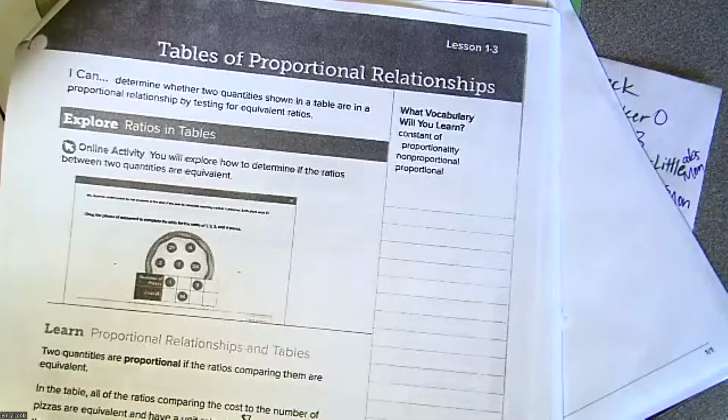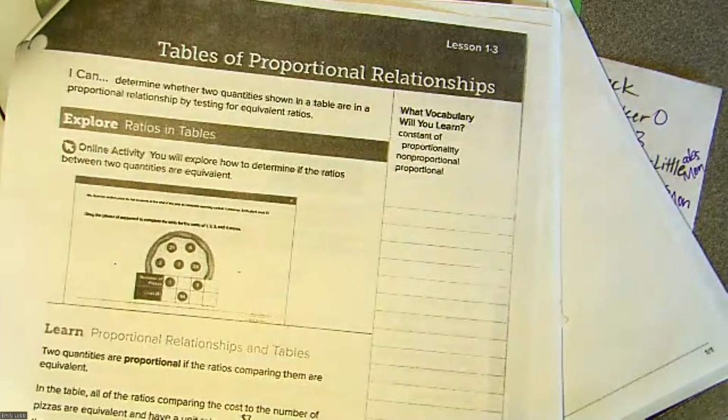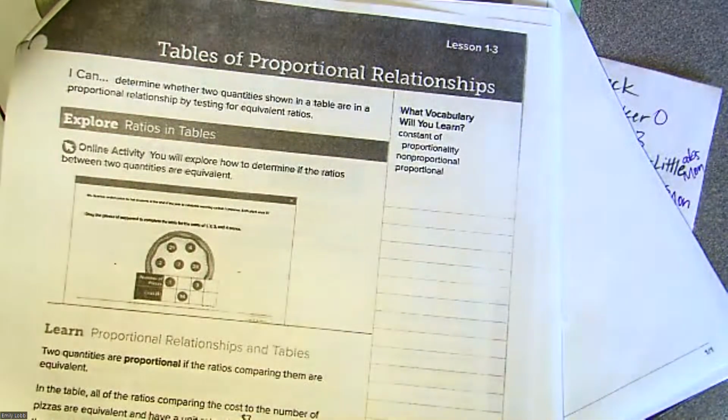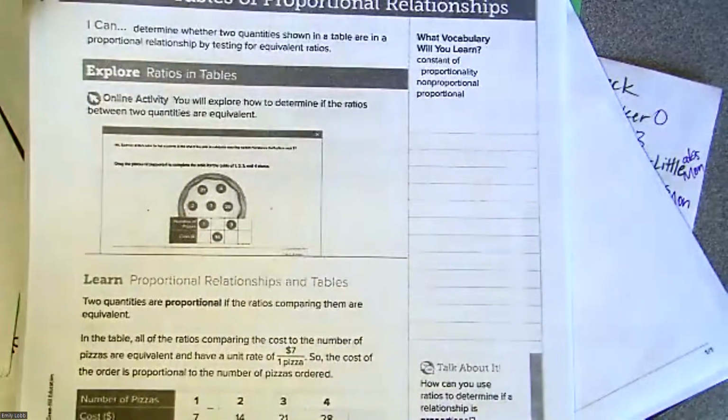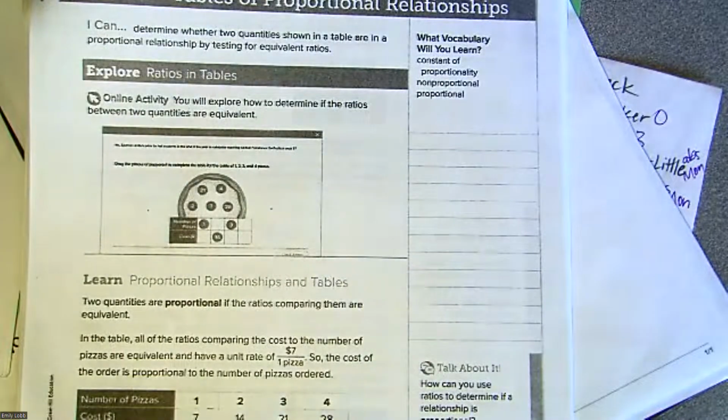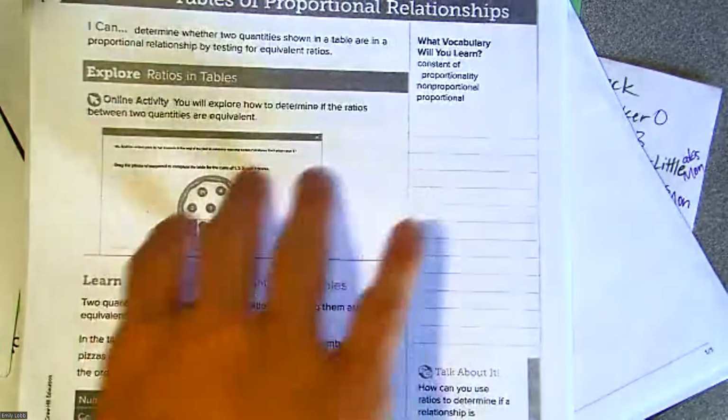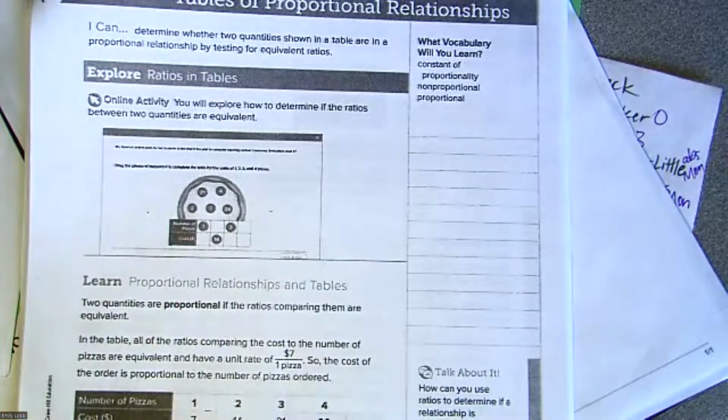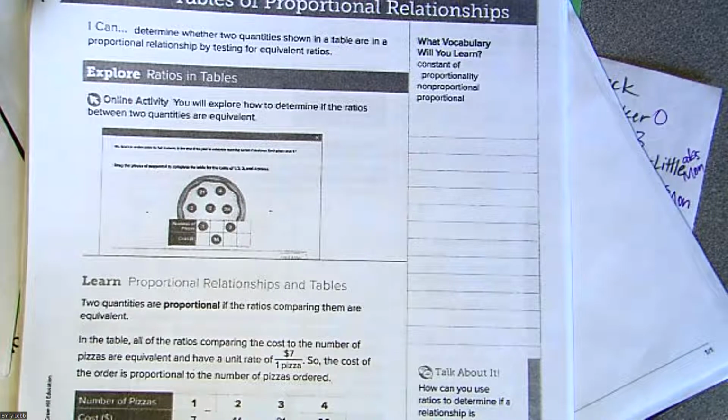Close your Chromebooks. We are on page 21 in our packet. We're going to go through this explore section together. It actually goes along with the learn. We are going to have a new I can statement. You can see on the board, we're on page 21 in our module 1 workbooks, our module 1 packets.